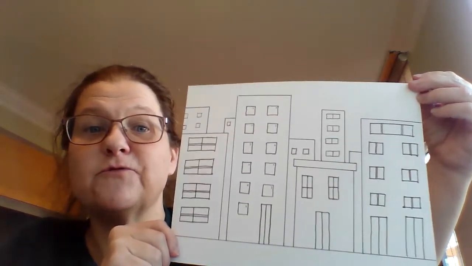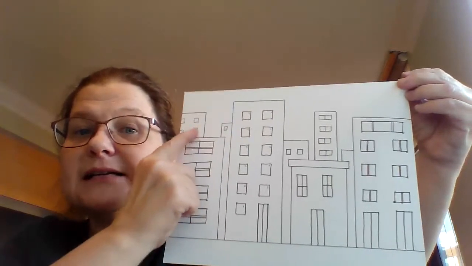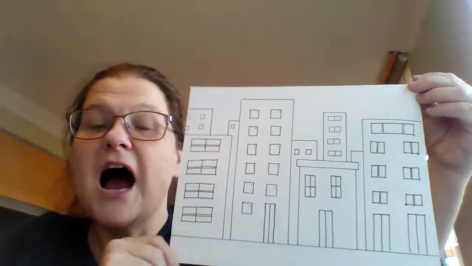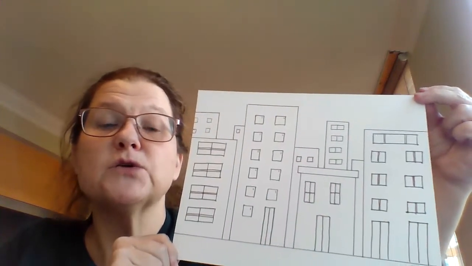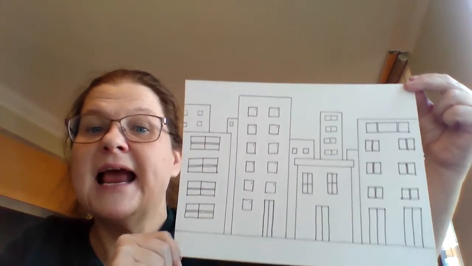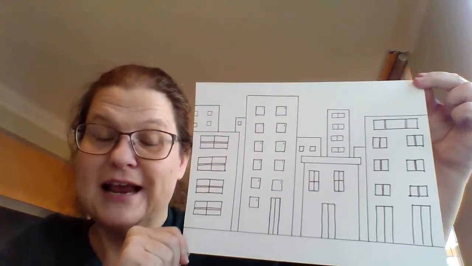Now the difference of what I did is in the buildings that are further away, I don't make them as detailed. I've kept the windows quite plain. And now I'm going to color. And I showed you from the beginning what it's going to look like.